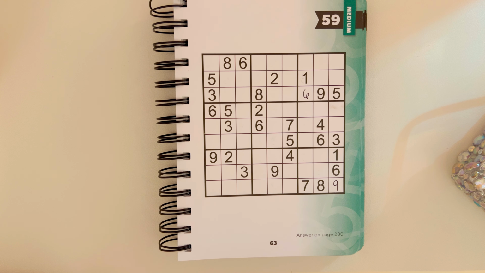Oftentimes on harder levels, I'll use pen to put the for sure, like X'd out by logic as we just did, and then do the other numbers in pencil, but we're just gonna do it all in pen because it should be fine. So yes. 8, 5, 9.